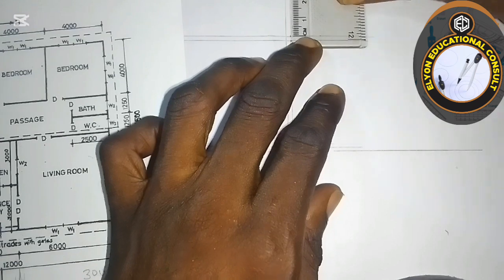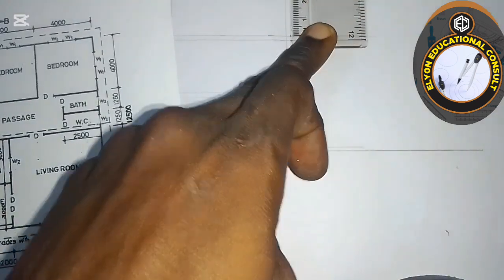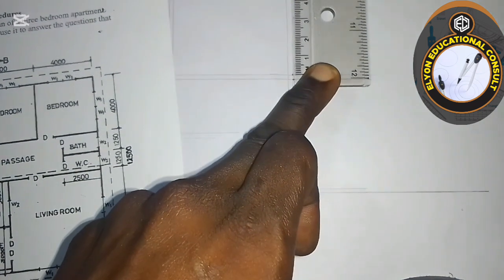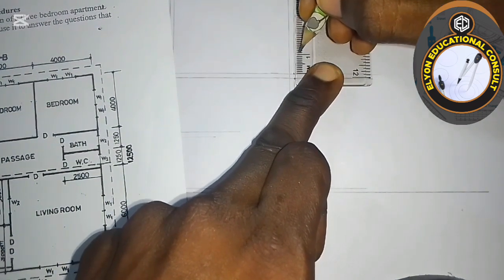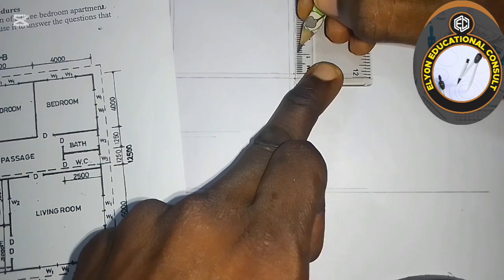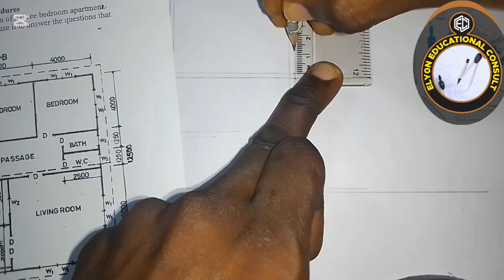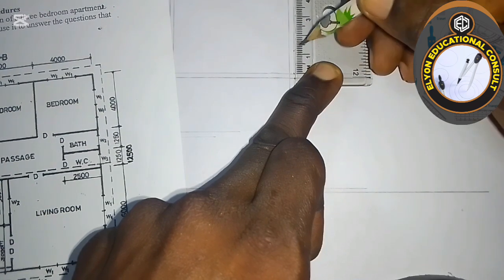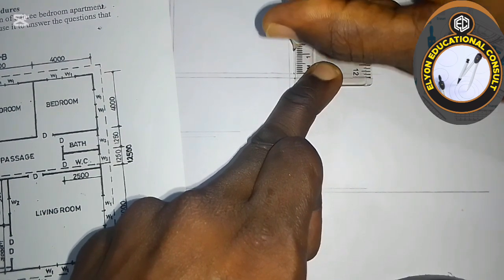You can just take, this is 1. I hope you can see that. Let me adjust the camera so that we can see that. This is 1, this is 2. So just put it a little in between 1 and 2, like that. Okay, I think we are fine now.